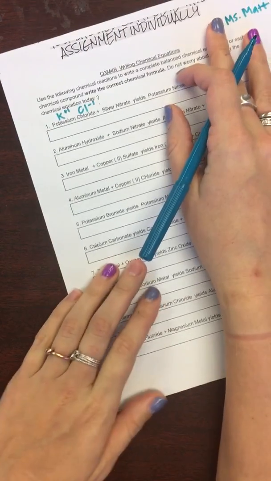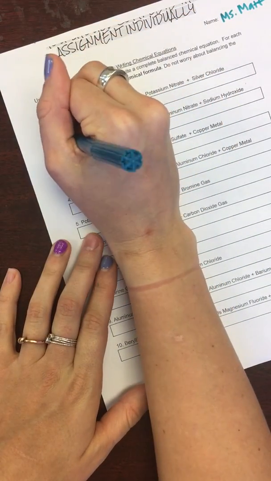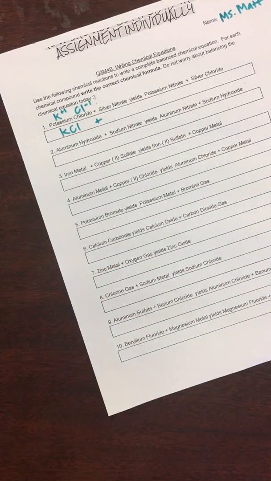So if I do my crisscross, those are both the same, so I don't need to write them. KCl plus is still a plus sign. Now we're going to do silver nitrate. So silver is one of the ones that you have to have memorized. So silver is Ag, which we should know from all of our documents, and silver has a charge of +1.